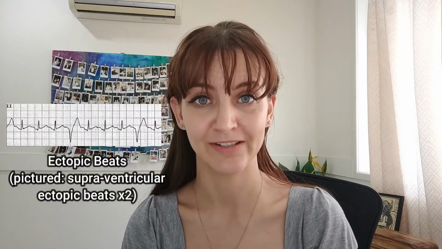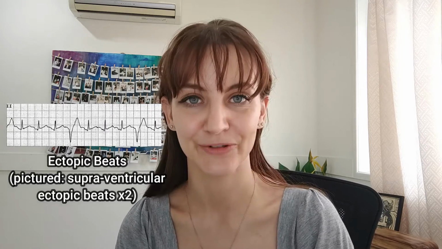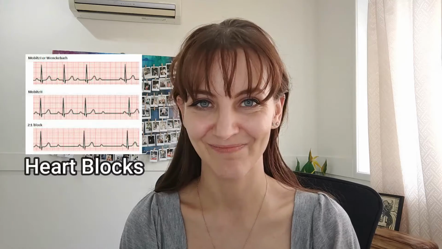Then we've got ectopic beats, in which for one reason or another your heart misses or gains an extra beat. This can happen in either the atria or the ventricles, and it happens quite commonly even in healthy individuals, and more times than not it has no sequelae, so essentially it happens but it's fine. Next up we've got heart blocks, where at various points of the electrical conduction system the electrical message isn't conveyed to the muscles, or it is significantly delayed. There are several types of heart block, which I'm not going to go into just now.